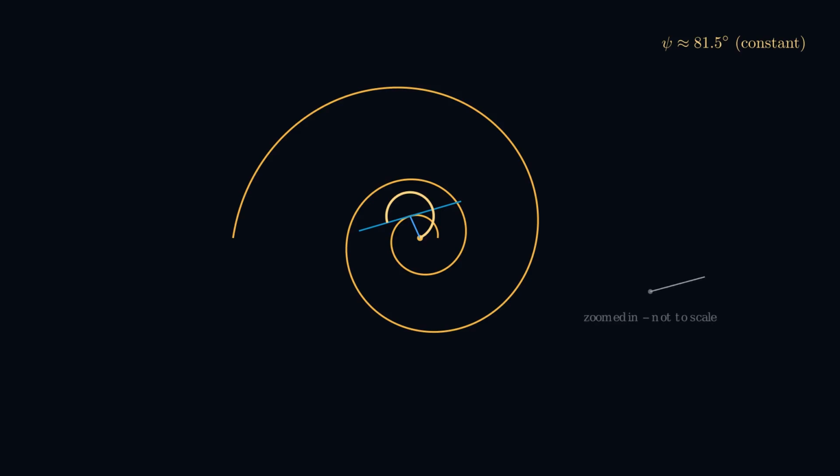Here's why. Zoom into a tiny piece of the curve, not to scale. Moving along, it is really two tiny steps happening at once. Outward, away from the center, a distance we call dr, and sideways, along the circle, a distance r times d theta, since that's just ordinary arc length. Those two steps are perpendicular, forming a tiny right triangle, and the curve itself is essentially its hypotenuse.